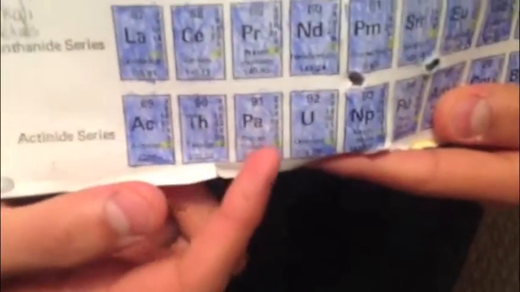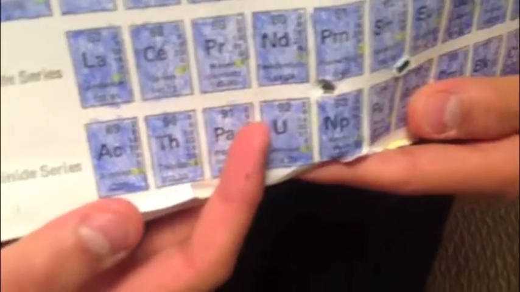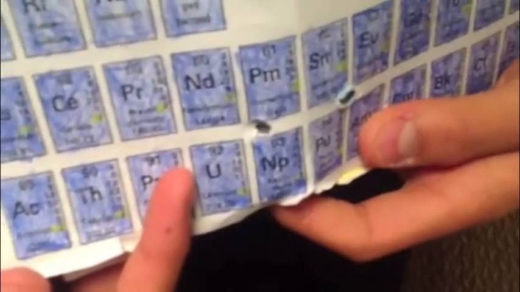Uranium has 92 electrons. How you can tell this on the periodic table is by its atomic number. Its atomic number is the number of protons an atom has, and that is the same as its electrons. So uranium has 92.